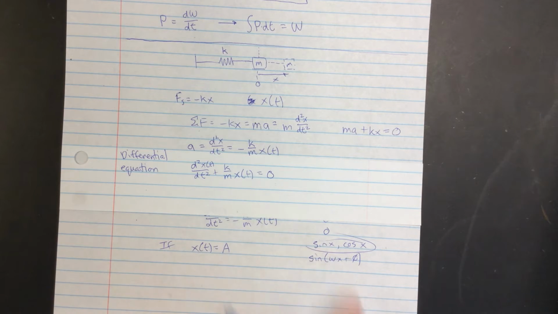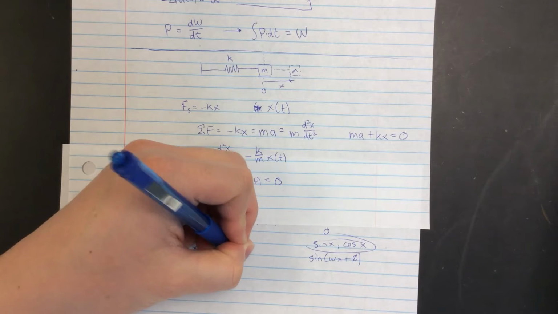Which of these two functions at time equals 0, or x equals 0, usually starts at its maximum? Cosine, right? Sine starts at 0, cosine starts at maximum. So will you go with cosine?